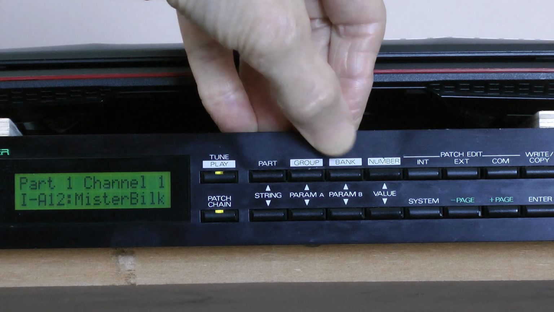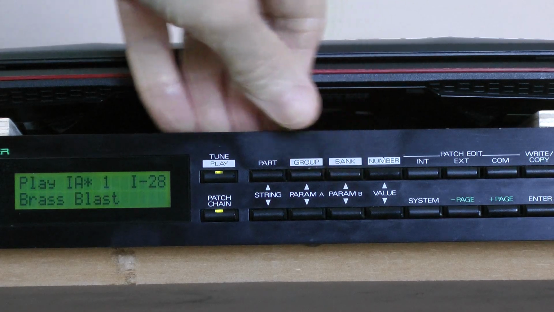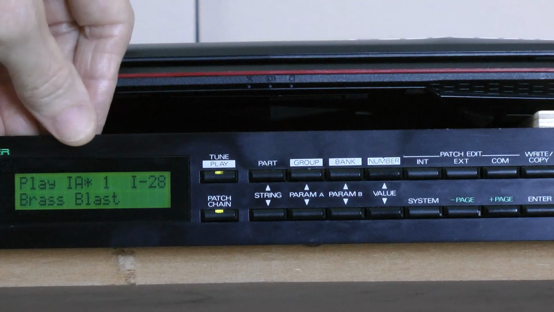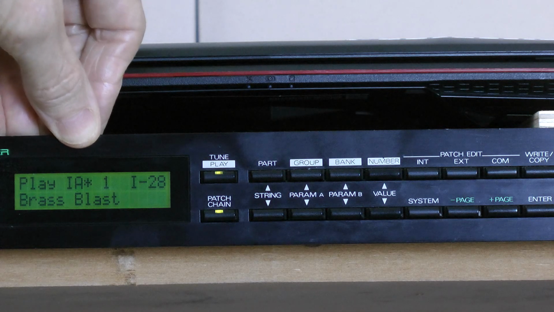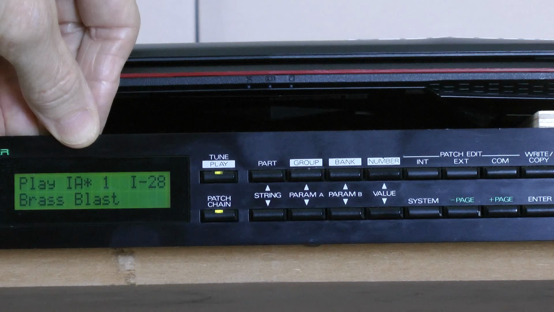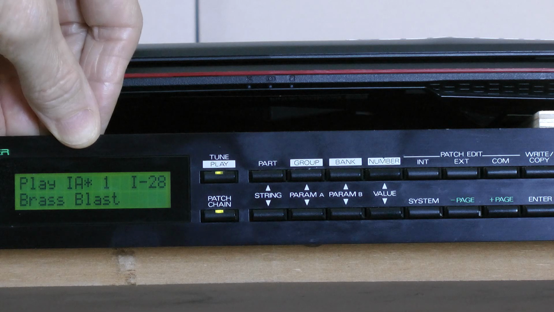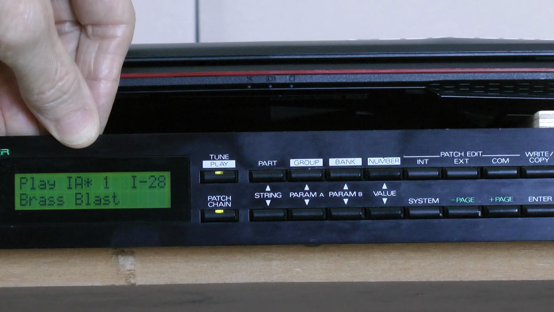For example, pressing the bank button will show you Brass Blast. I can play this on the guitar across the notes. But playing a MIDI controller keyboard will not change to this sound, but will remain with the MIDI assigned tone for the external MIDI controller keyboard or sequencer.